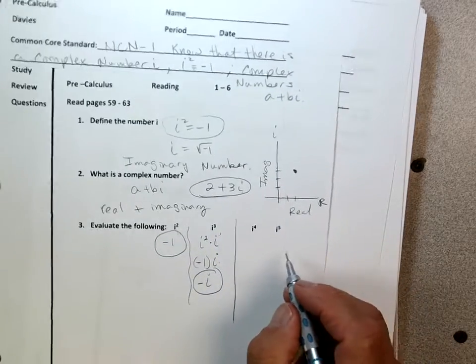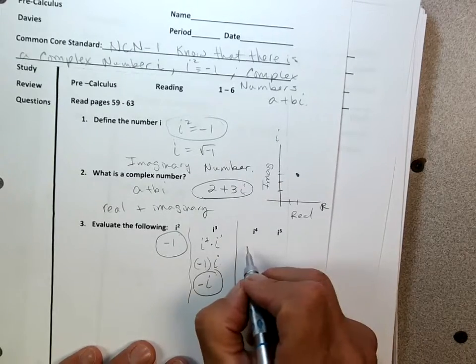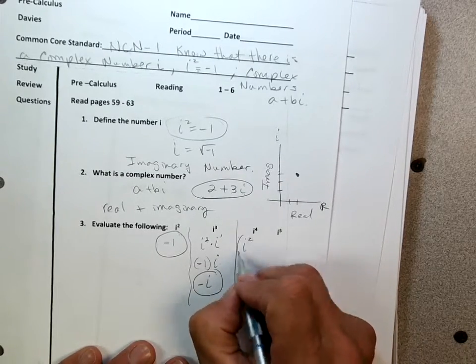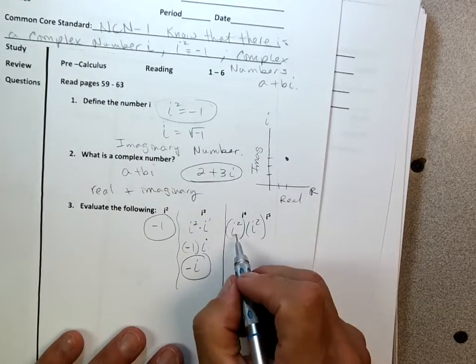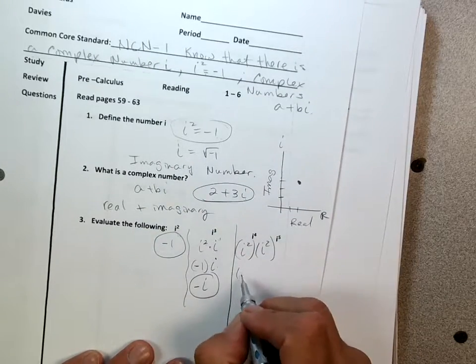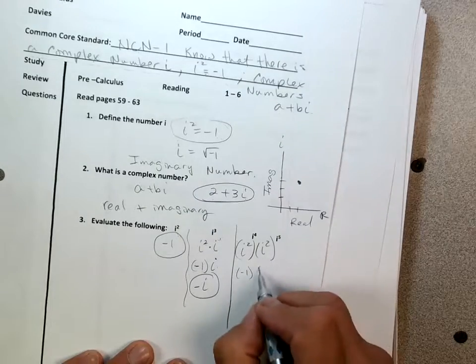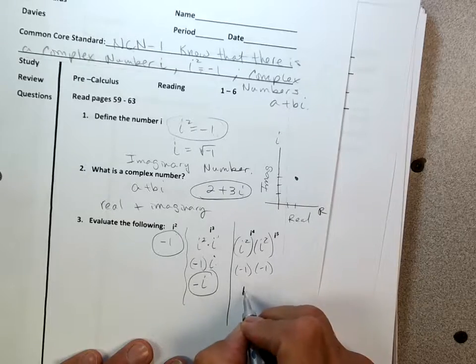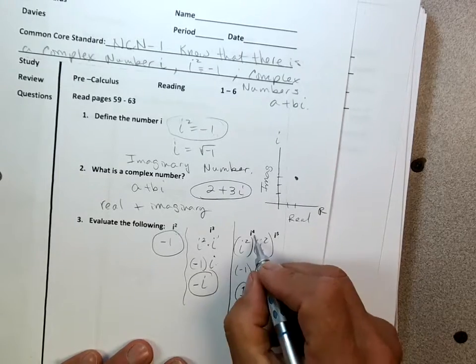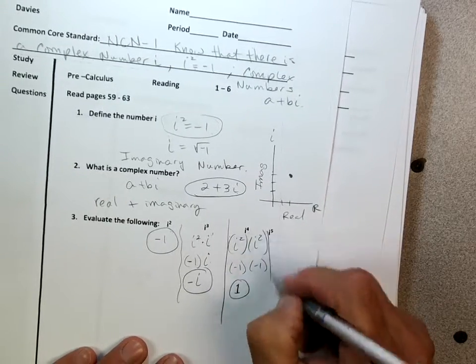i to the 4th. Well, i to the 4th can be written as an i squared times an i squared. Alright, i squared we found out was -1 up here, so -1, and i squared is equal to -1. So -1 times -1 makes a positive 1. Weird. Imaginary numbers now become real. Wow, that kind of happens.